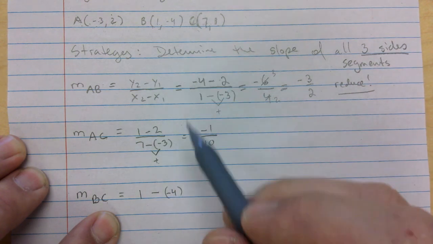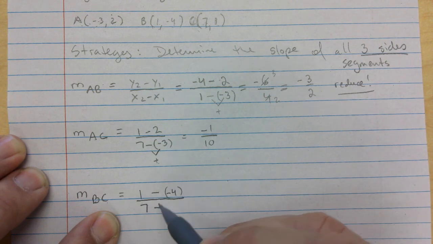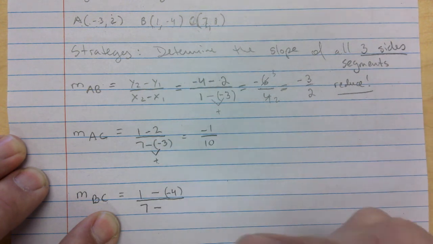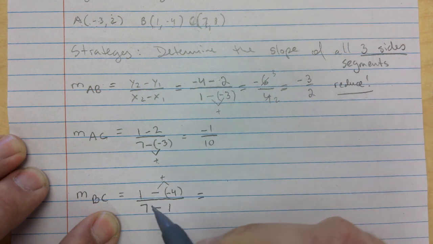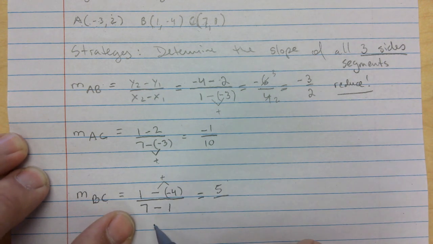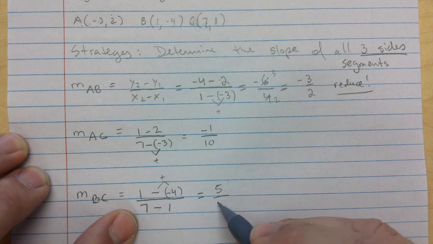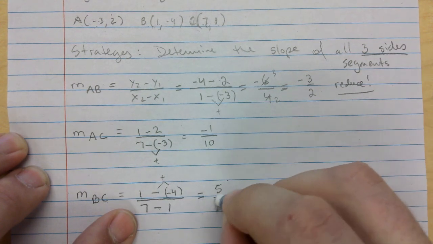And then it's 7 minus 1. So this is a double negative here. So 1 plus 4 is 5. 7 minus 1 is, sorry, 6.